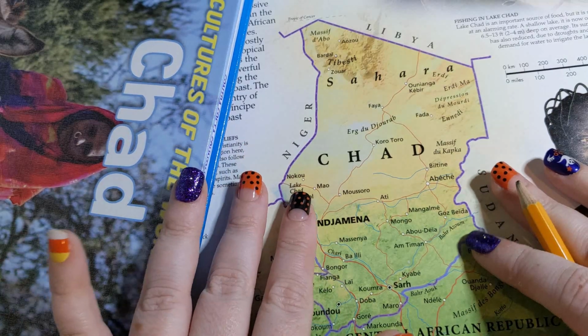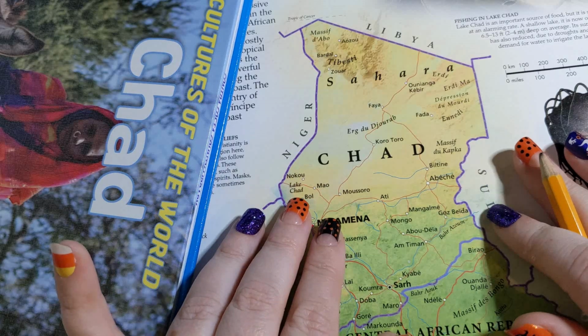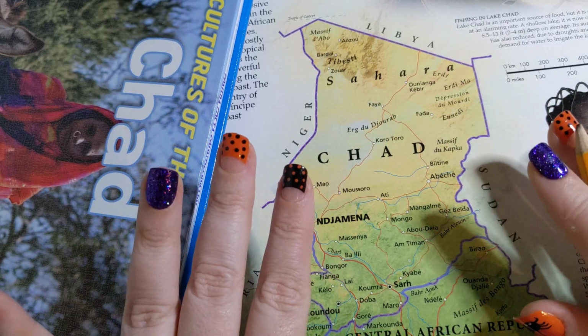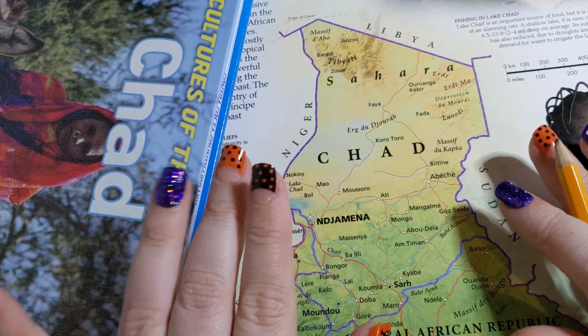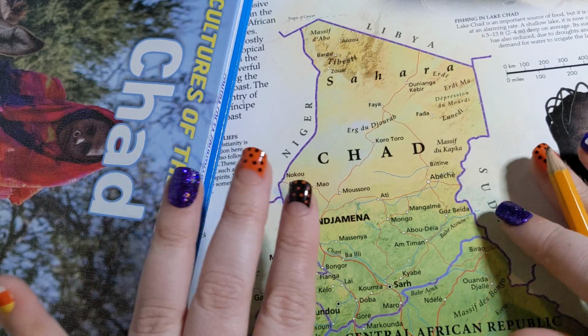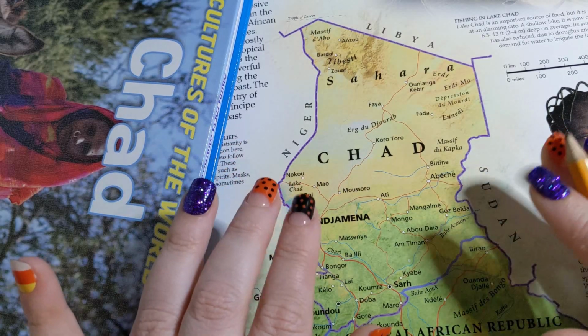That doesn't mean that fighting doesn't still go on in Chad. There are still lots of groups that don't support the government and fight back. There's also a slight Boko Haram presence in Chad that Chad is fighting against.